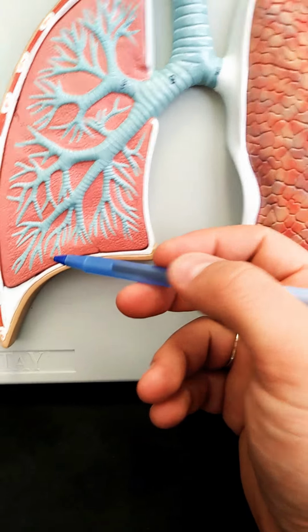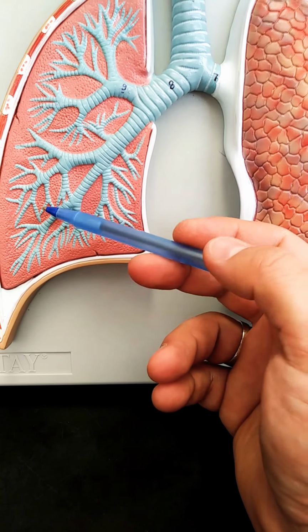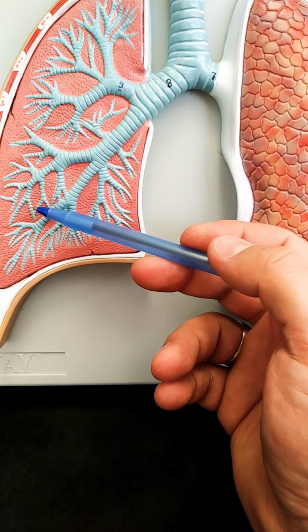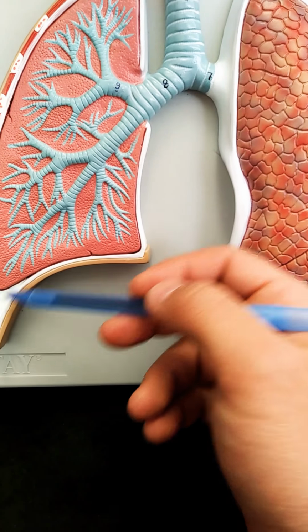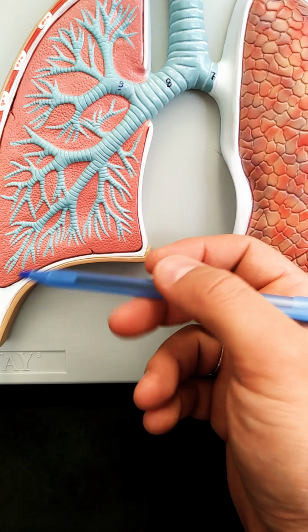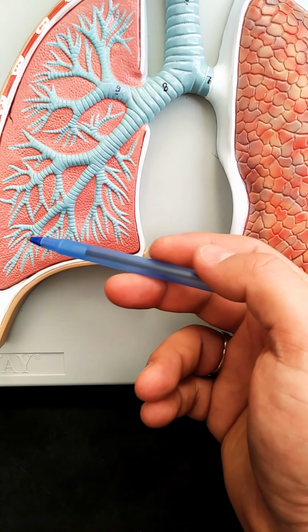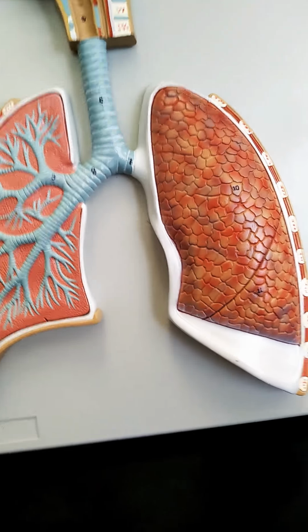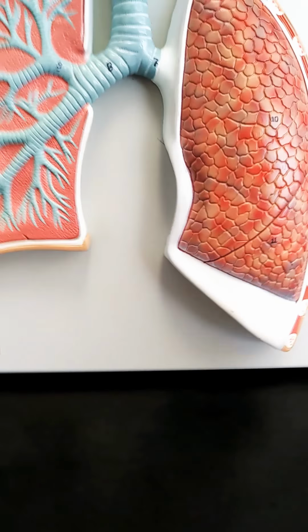Now, if we have transudate, basically it's a fluid or a serum actually, that will be collected within the costophrenic angle. That's non-infectious, but if it was infectious, it will be called exudate. And exudate is very rich in proteins because of infection and how the white blood cells will interact as well.